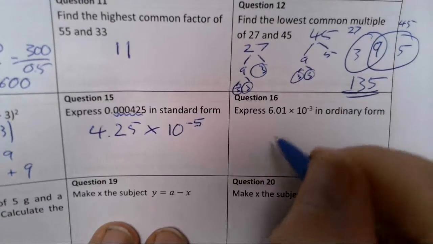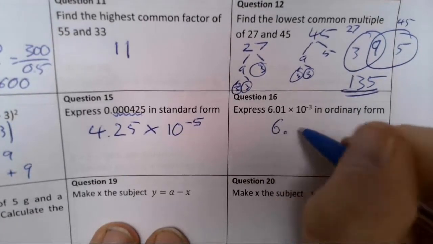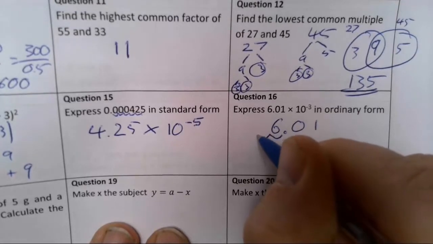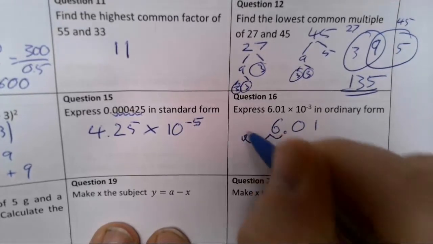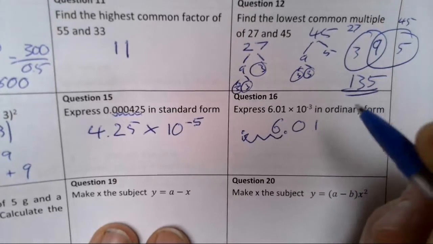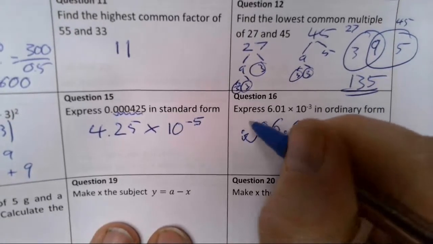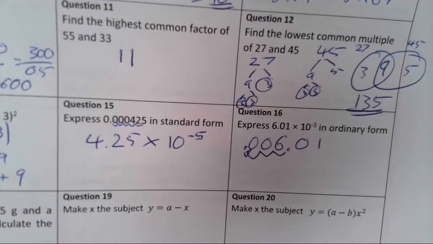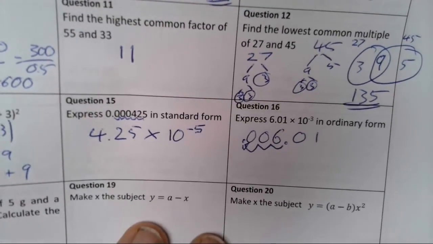And with this one, times 10 to the minus 3. So I'm going to rewrite this out, 6.01, and then just be careful. 1, 2, 3. My decimal point would be going there. So I'm going to have. No, you're wrong. Oh yes, you're right. I went from the wrong place there.